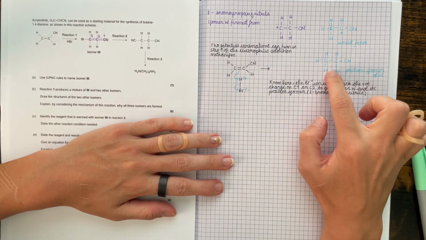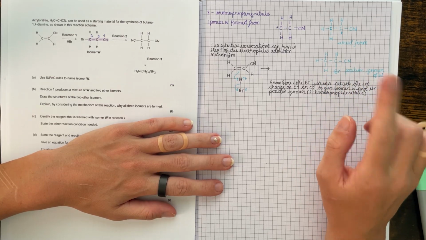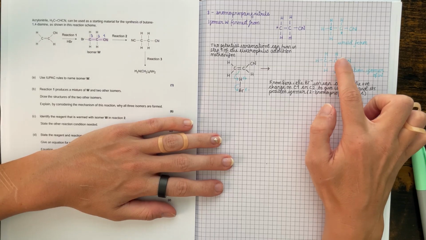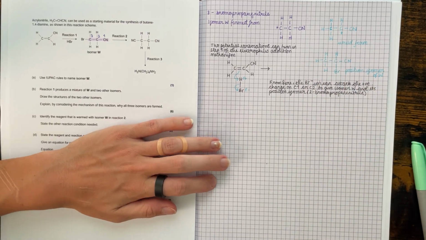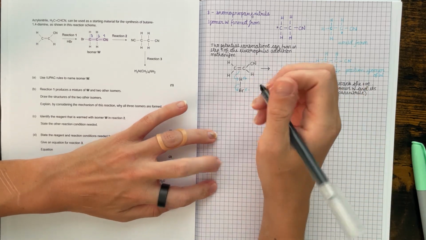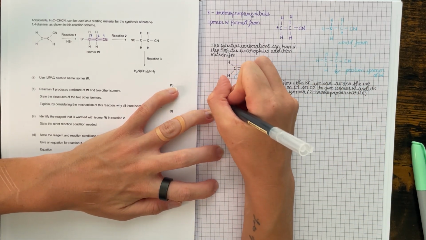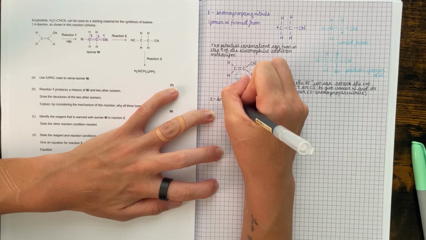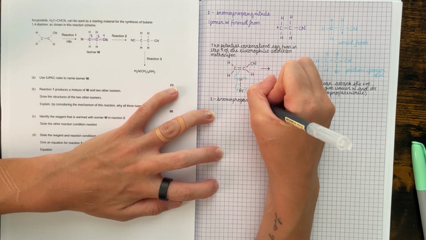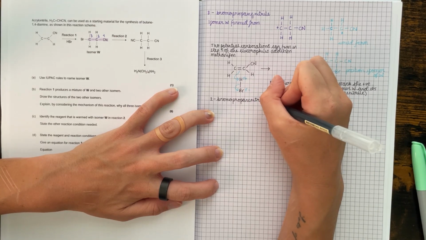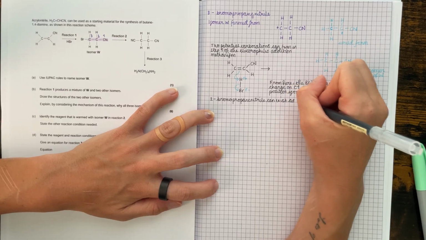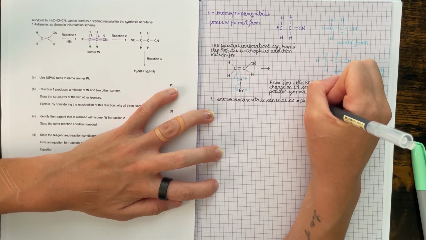What about 2-bromopropanenitrile? Aha! Carbon 1 is still a no, but carbon 2 is now a yes because it's bonded to 4 different atoms or groups. So this is where we're now going to draw optical isomers, the non-superimposable 3D mirror images. So I'm going to write 2-bromopropanenitrile can exist as optical isomers or enantiomers.